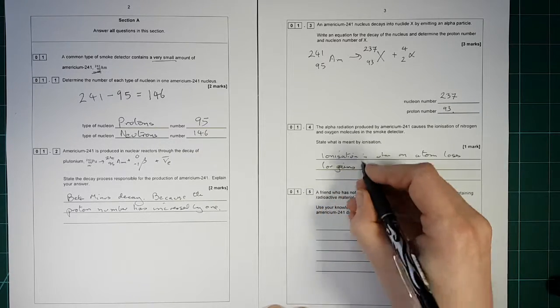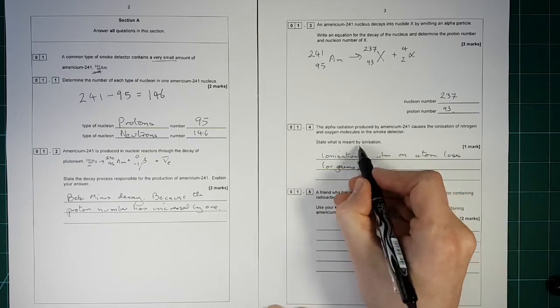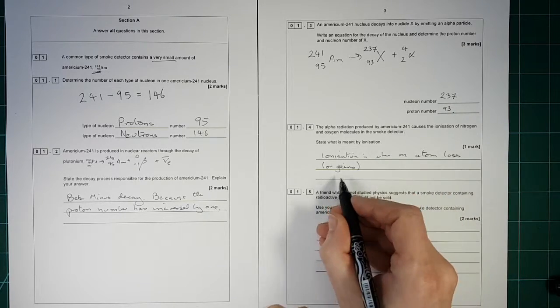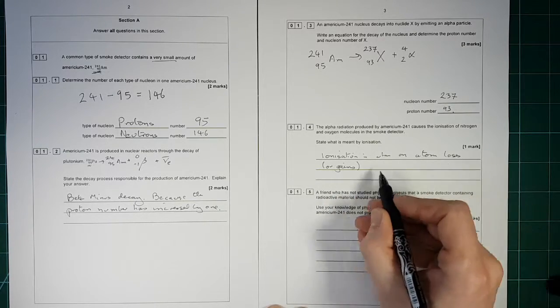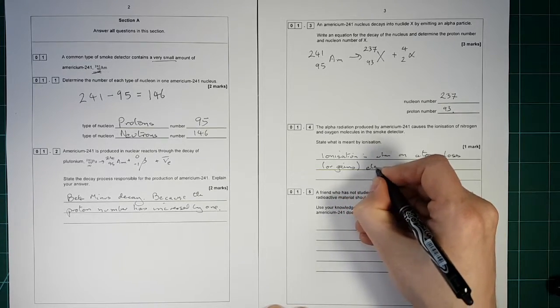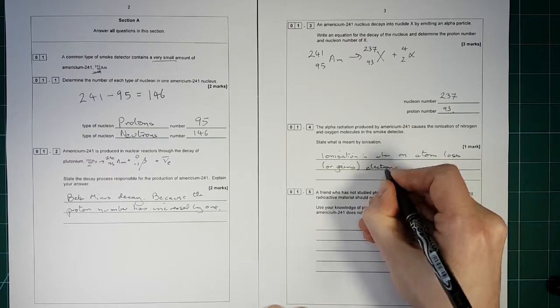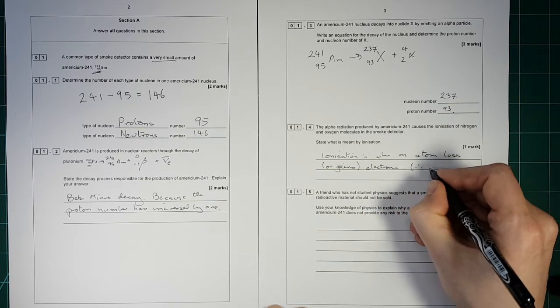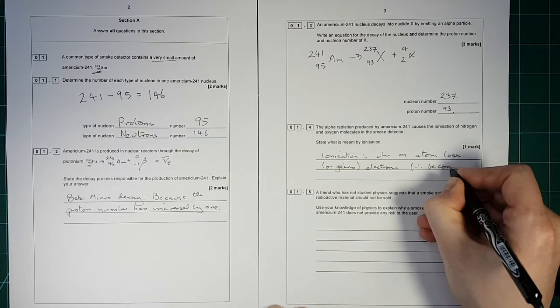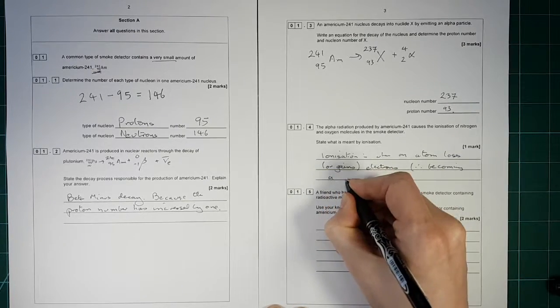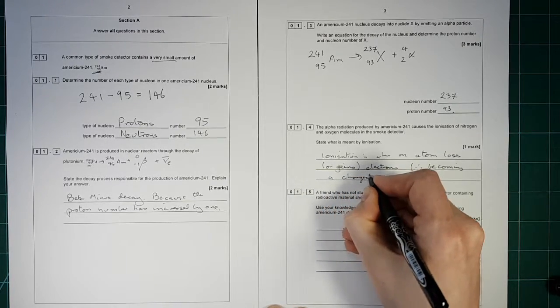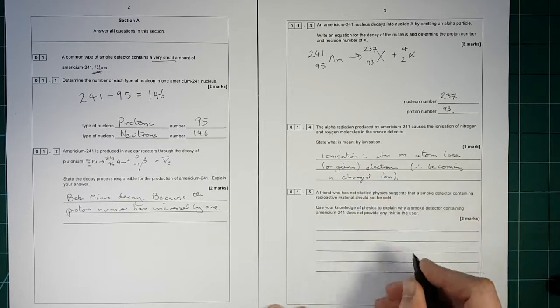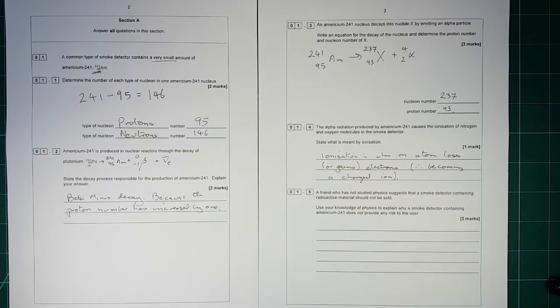It will be loses in this case, but it just says what ionization is, not what it is in this case. So ionization is when an atom loses or gains electrons, therefore becoming a charged ion. So that's what ionization is. You need to know that, it's a definition. So ionization is when you gain or lose electrons.